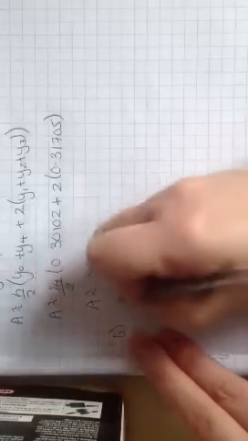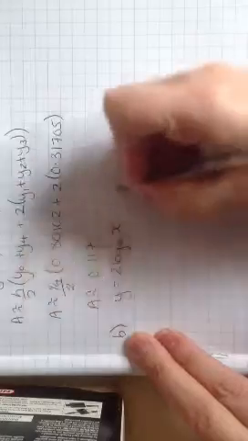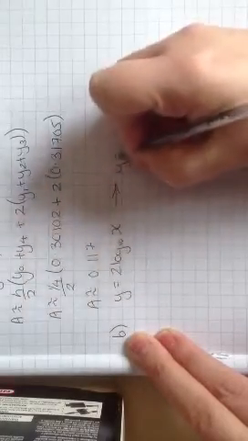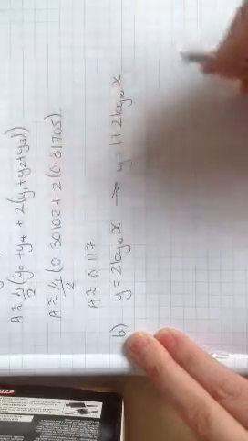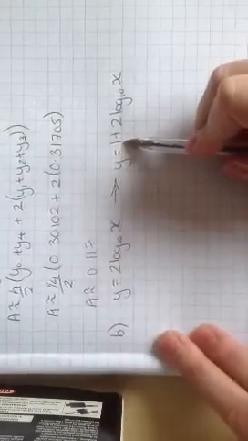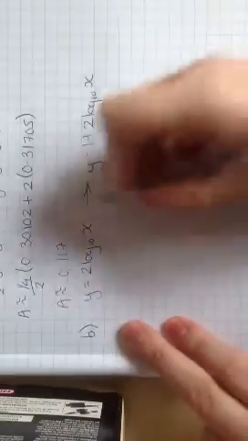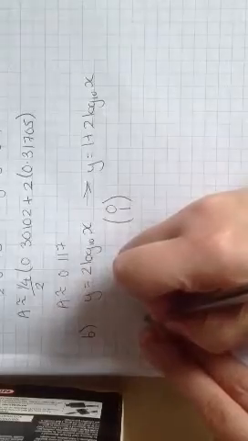Question B. You've got a graph which is 2 log 10 x, and you want to transform it into y equals 1 plus 2 log to the base 10 of x. Well, that graph there is the same as that graph there. The only difference is that it's got a plus 1. So that means it's just moved up 1 in the y direction. So it doesn't move in the x, and it moves up 1 in the y.